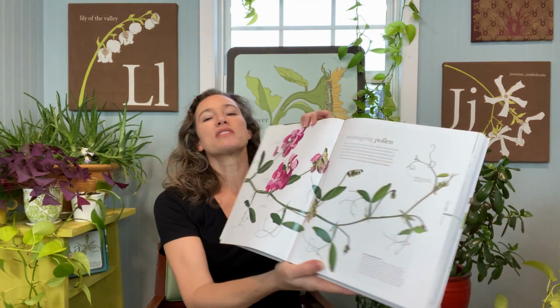Okay, so this is the managing pollen topic on page 202 of Flora. Flower shape can influence how plants release and receive pollen, and some plants have evolved blooms that make it difficult or impossible to pollinate themselves.